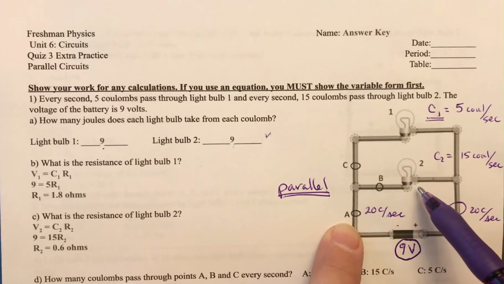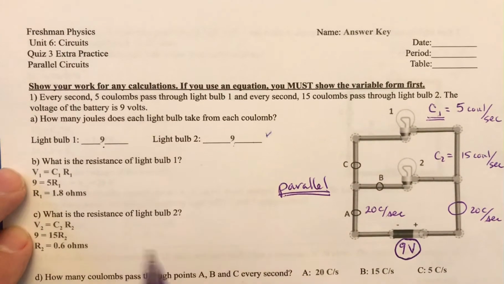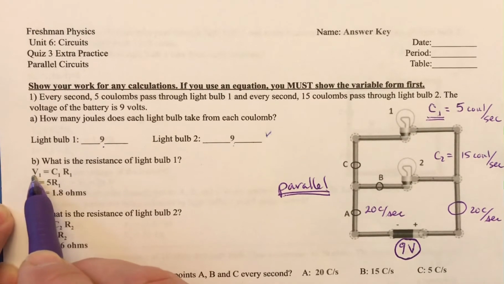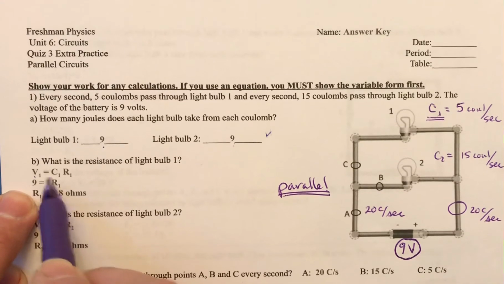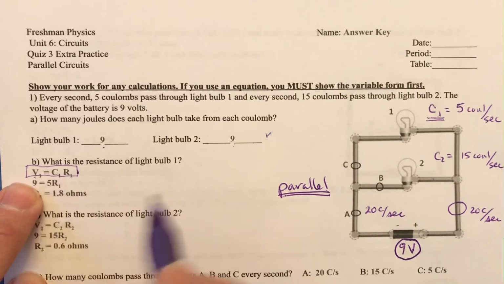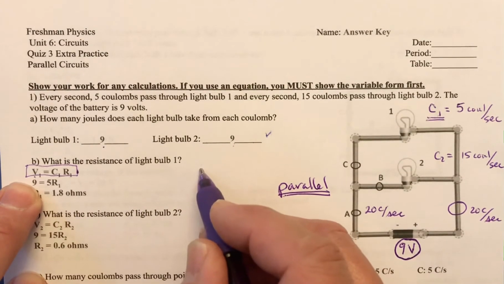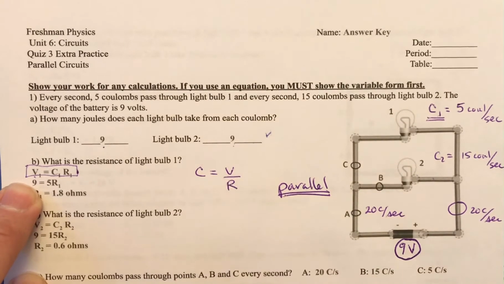Okay, now notice that when you calculate the resistance, we know that the voltage is 9, and we know that the current is 5. So we're using this formula, V equals C times R. Another form of that is current equals voltage over resistance.